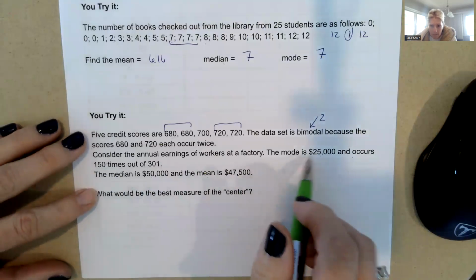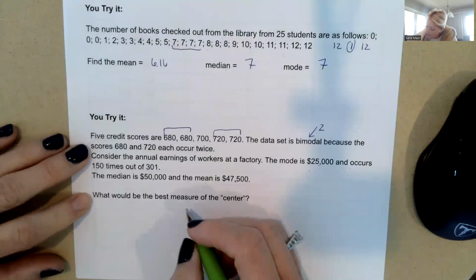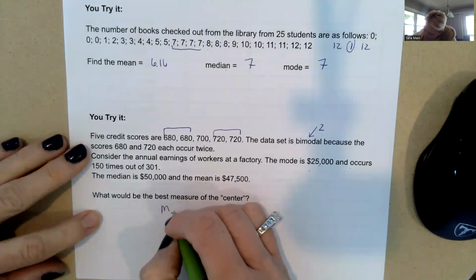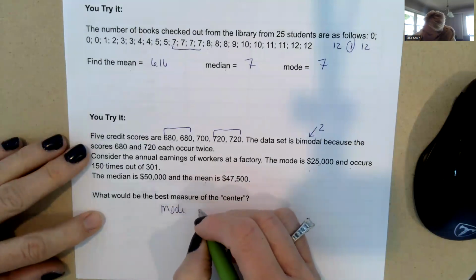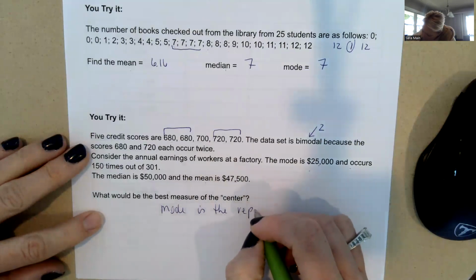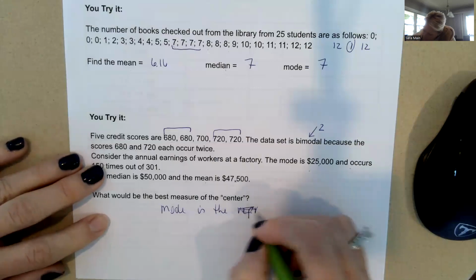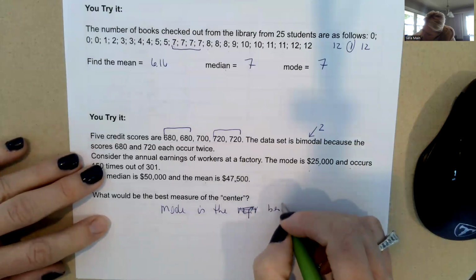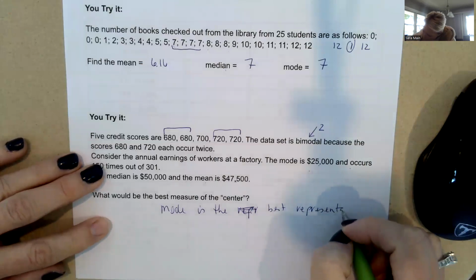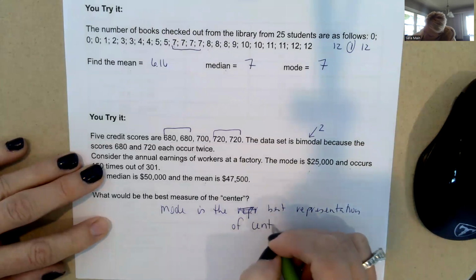So I would say the mode, because I would think the mode definitely represents the data set the best. The mode is the best representation of center.